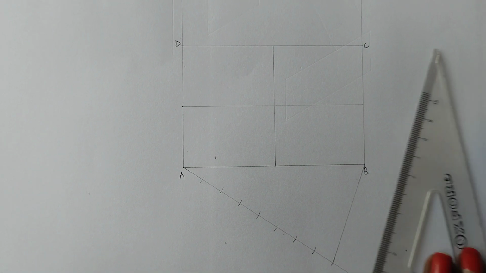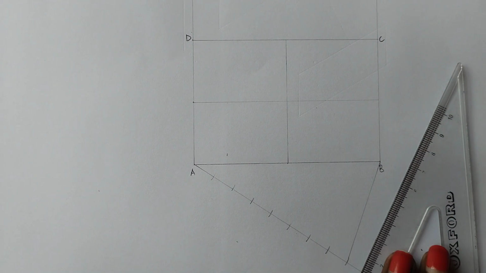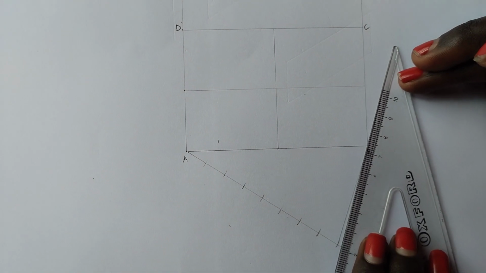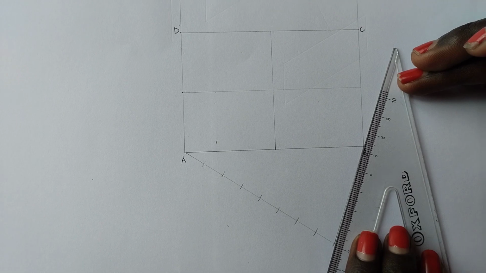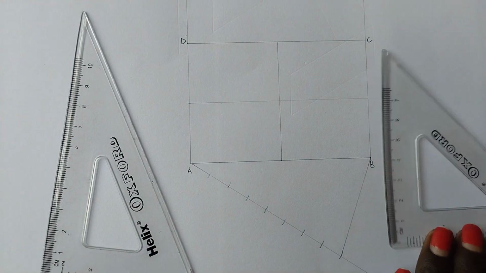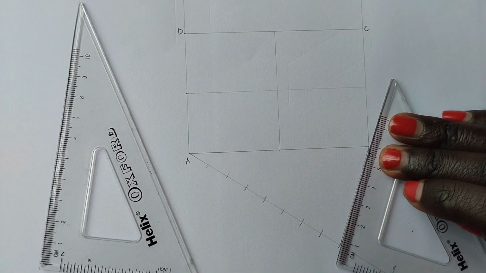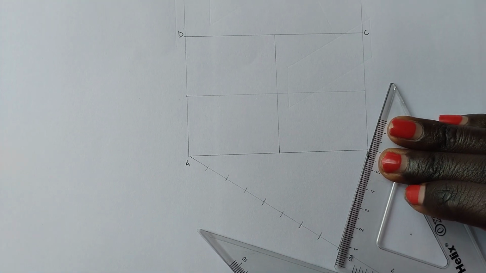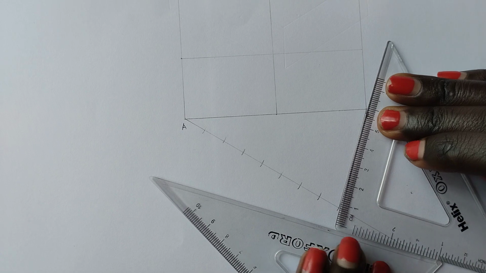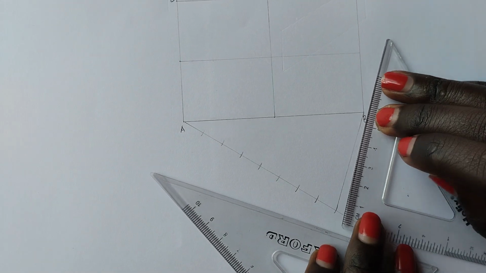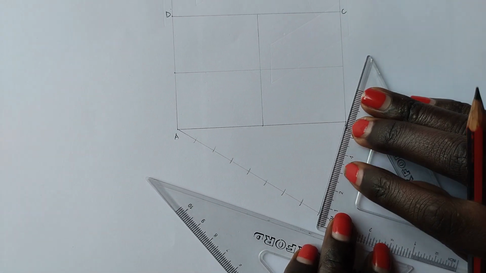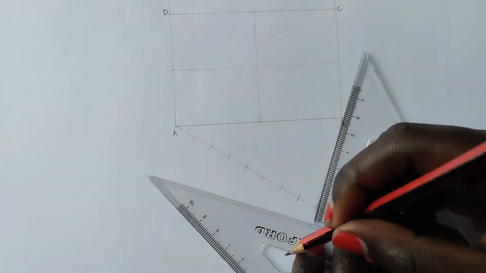So we're going to take this line as our reference line. You align your set square to this line, and then place another set square on the lower side, and then you slide it. My lower set square is fixed.